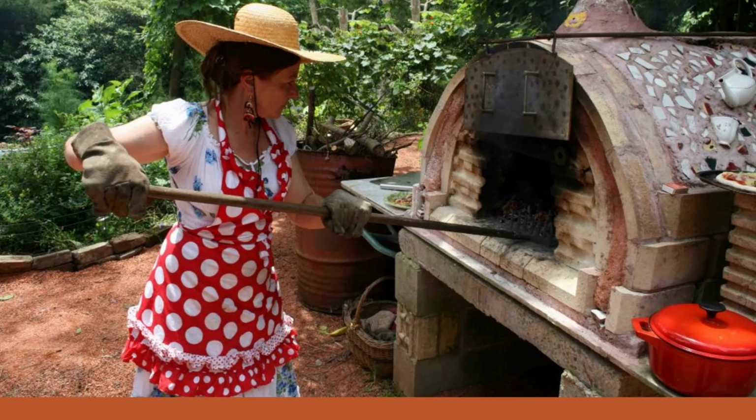Even my pizza oven does three things, at least three things. It helps clear up a lot of dead wood. It cooks pizzas and then bread and cakes and things like that once it cools down. It provides ash and charcoal, and I make biochar in it. See that red vessel, the heavy pot on the right-hand side?